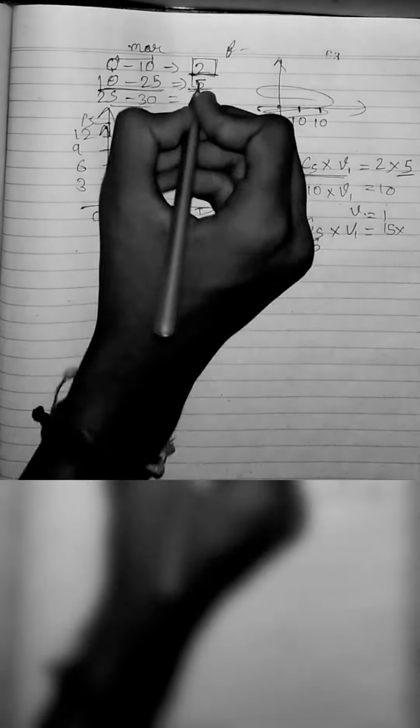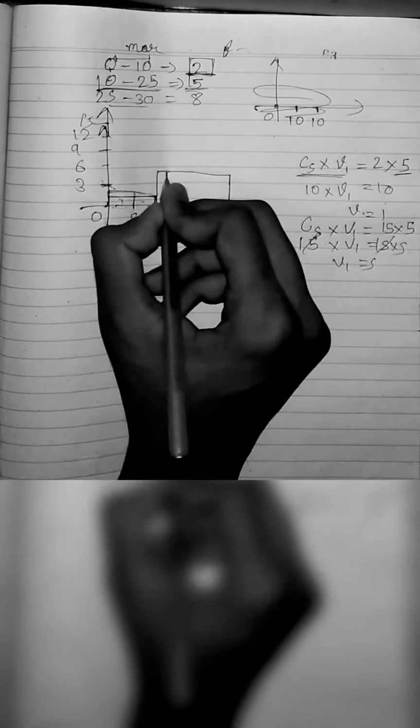Now let's do the second one. Our class interval in this case is 15, the class size into the frequency. We have been given the frequency of 15, based on the smallest unit, which is 5. So 15 into 5, the 15 cancels. Now we have to take 5. So if we take 5, it will lie somewhere here, up to 25, like this.